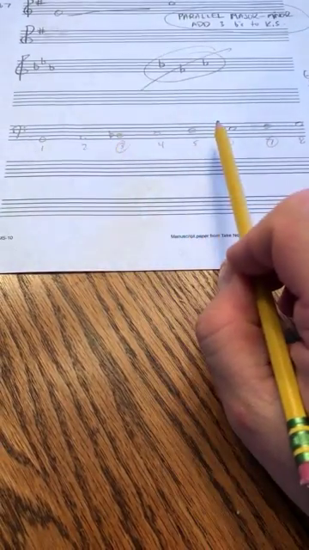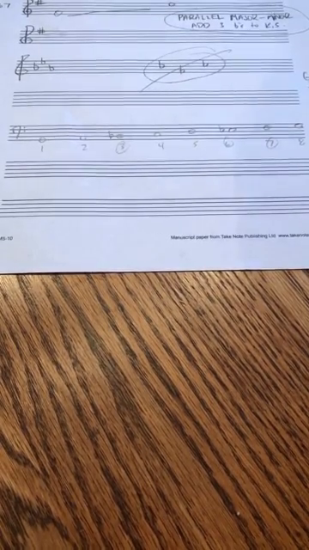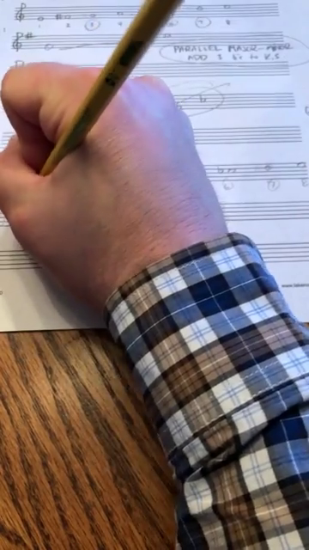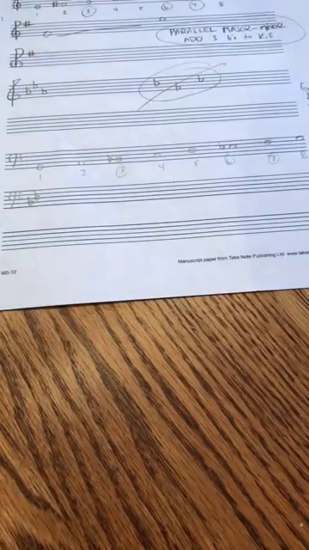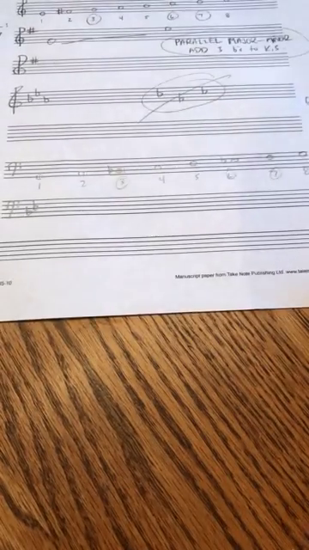It actually has flats in the key signature, which is very interesting. The major had sharps, the minor has flats. Okay, so the key signature for G minor would have been 2 flats, B flat and E flat. Okay, because those are the 2 that remain. So pretty cool.